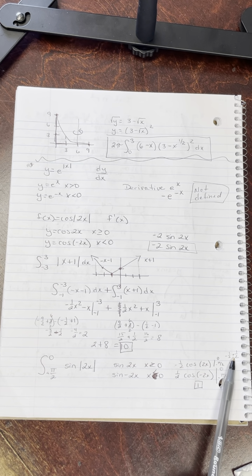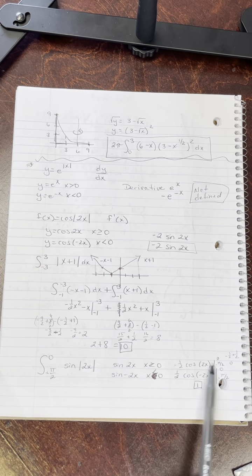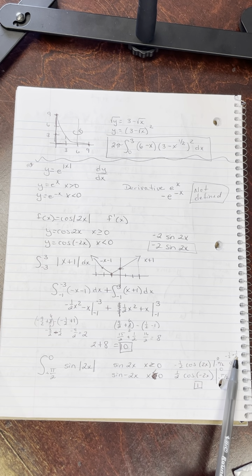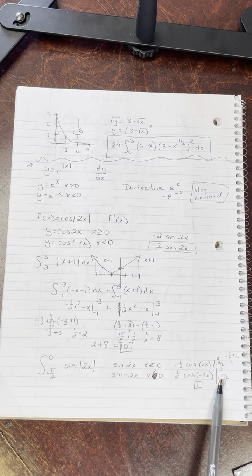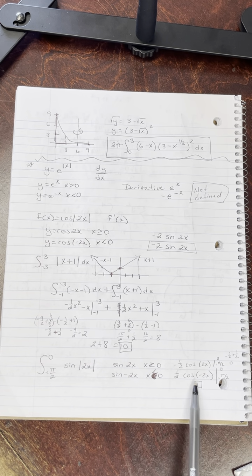Now, if you're trying to follow in the book, they didn't even work that part out. They just ignored it, but I thought that was kind of confusing. Then here, you're doing the same thing, 0 to the -pi/2, and this time when you punch that in on the calculator, you get an answer of 1.